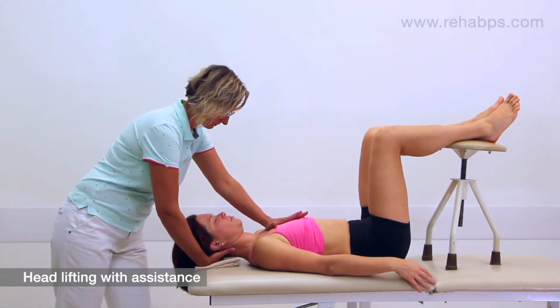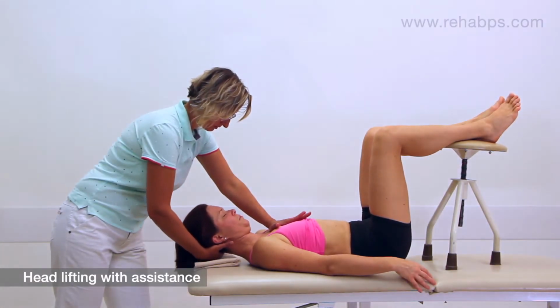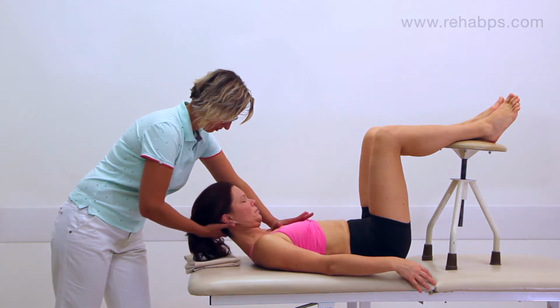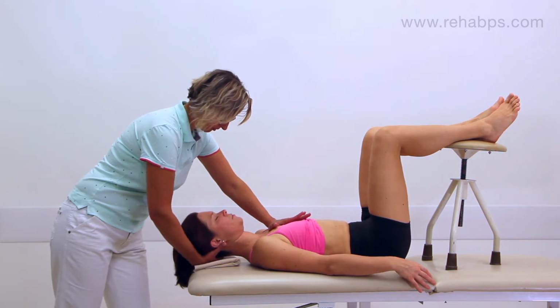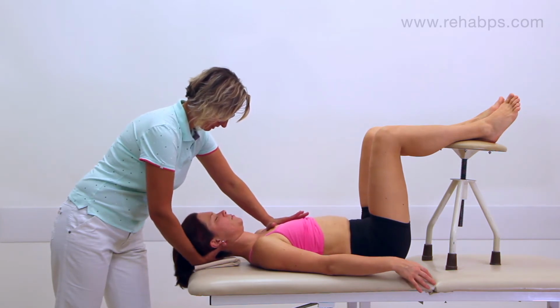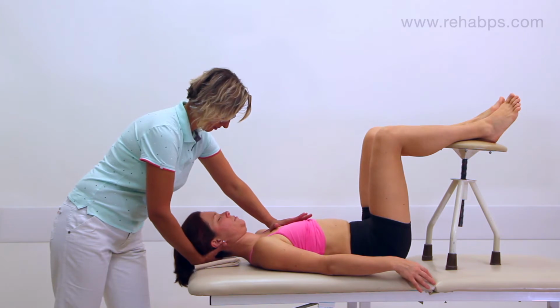If the patient finds this movement difficult, they can practice head lifting with assistance at first. The therapist stabilizes the patient's sternum and guides the head into flexion. Gradually, as the patient improves, the assistance is decreased.